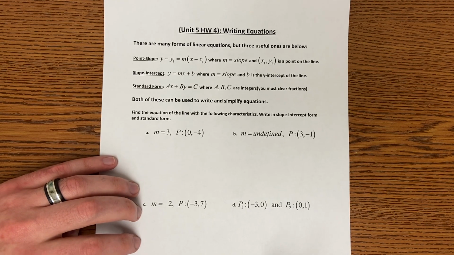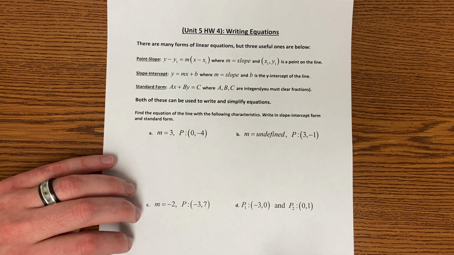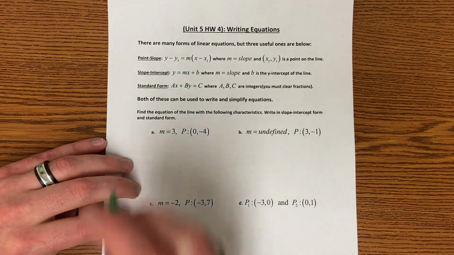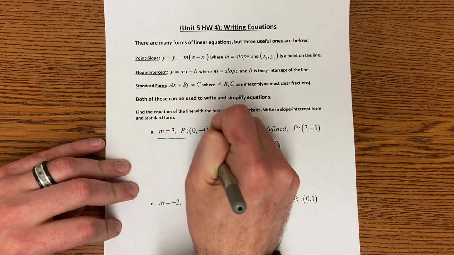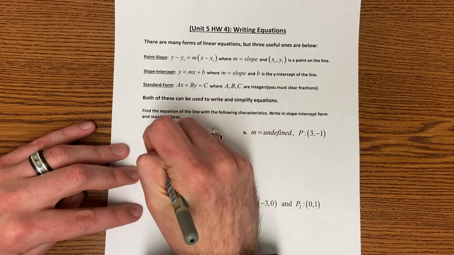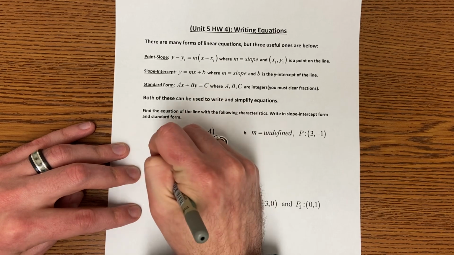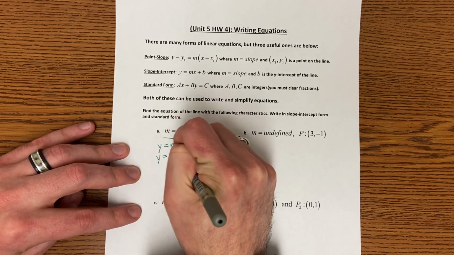Find the equation of the lines with the following characteristics, write in slope intercept form and standard form. When you're given a slope and a point whose x value is 0, what you're really saying is that in y equals mx plus b, you know that m is 3. Y equals 3x plus b.